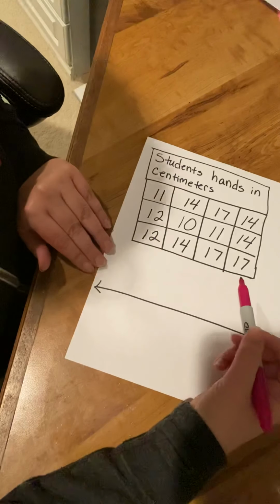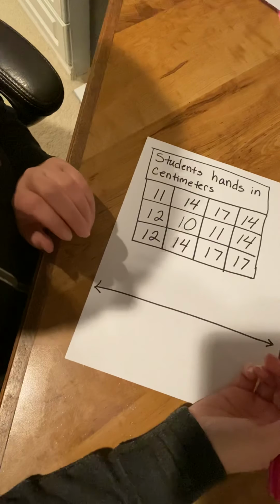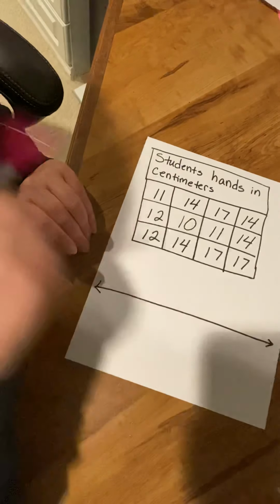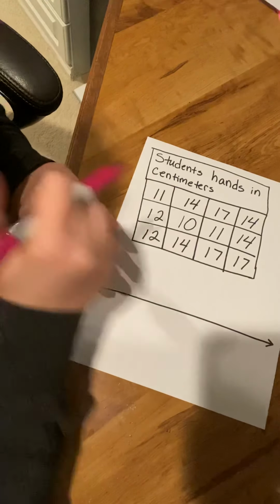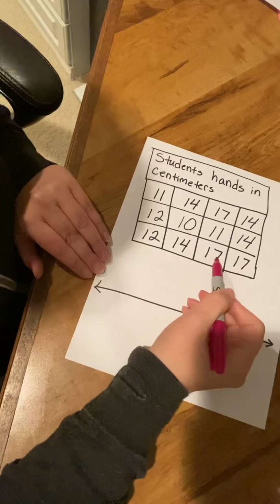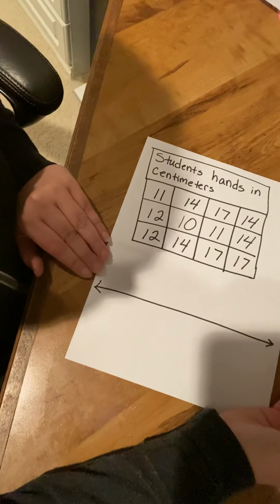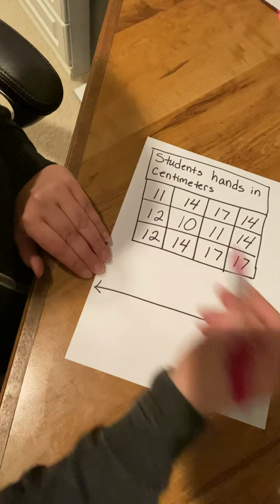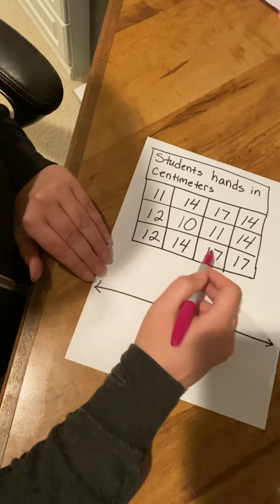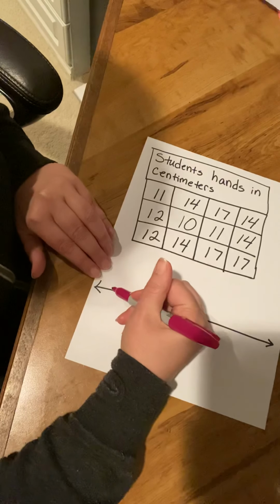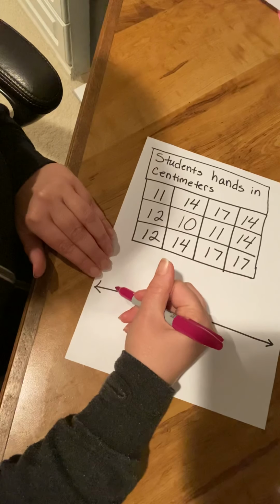I'm going to look for the smallest number and the biggest number, and those are the ones I'm gonna put on my line. So let's see, we already said the biggest is 17, and the smallest, what do you think the smallest is? 10. So I'm gonna start from 10 and I'm gonna go up to 17. So I'm just gonna count out loud to myself.